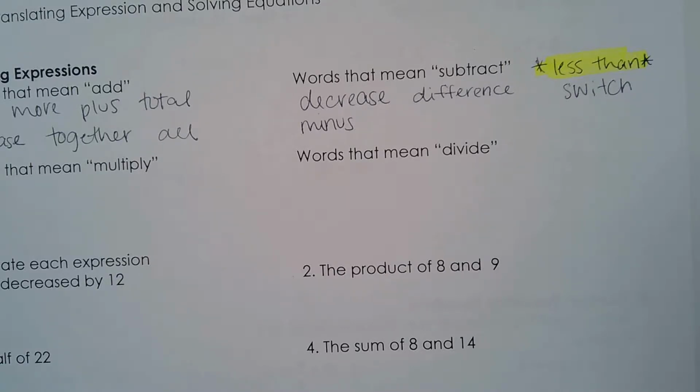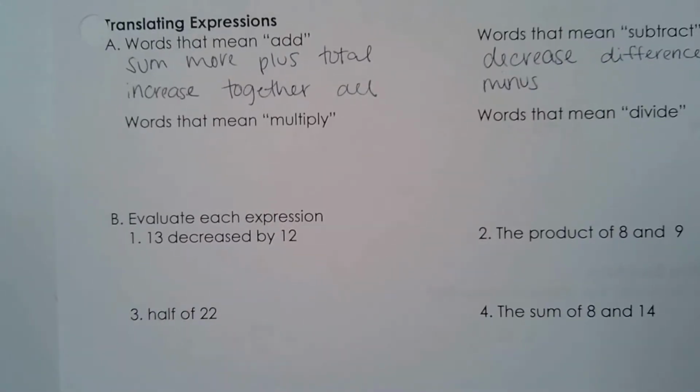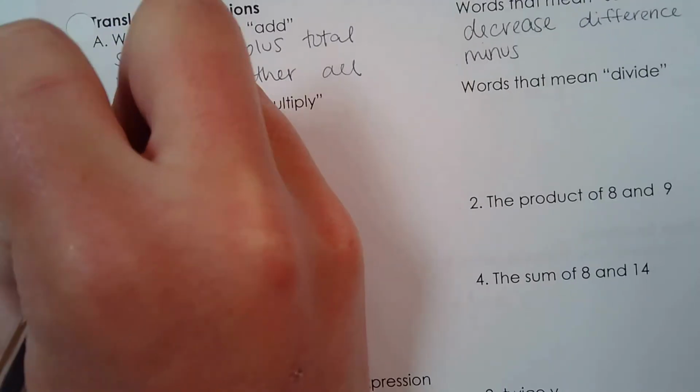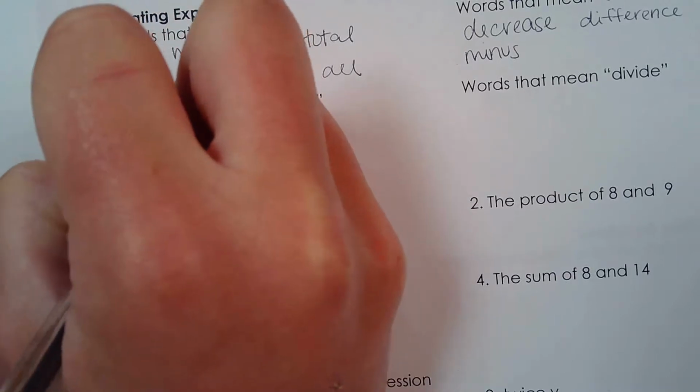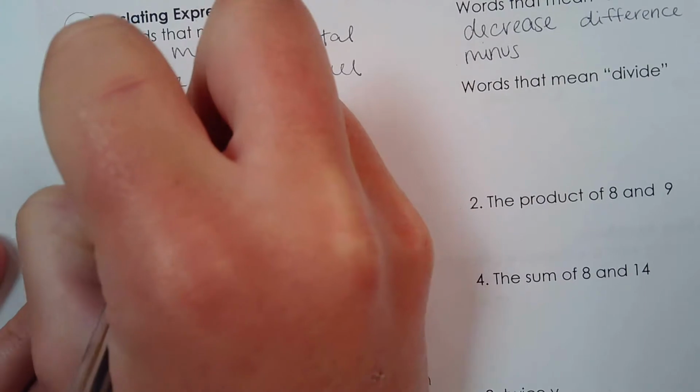Is there anything else for subtract? I'm not really thinking of anything else right now. If we think of anything else, we can add it later. For now, let's move on to multiply. That okay? All right. So it tells us product. Times. Okay. Multiply. I'm not going to write the word again.